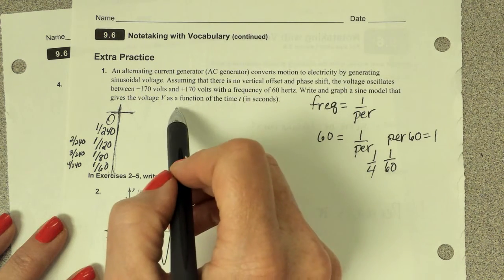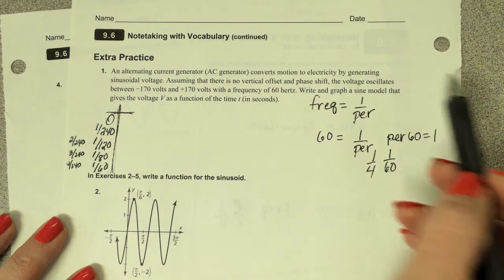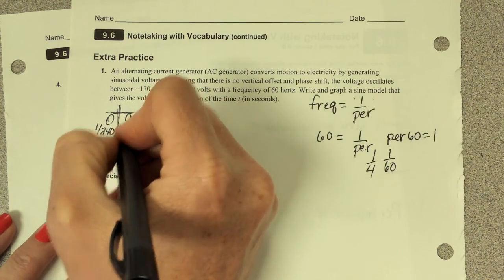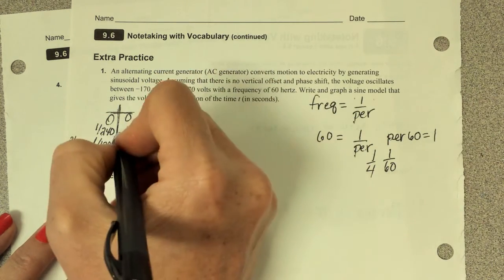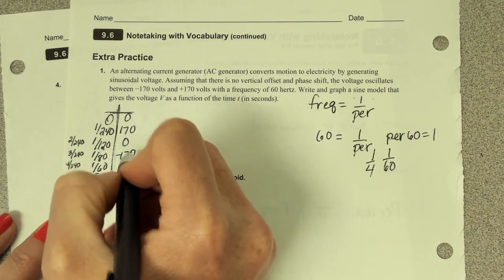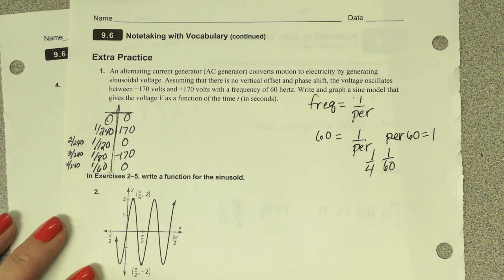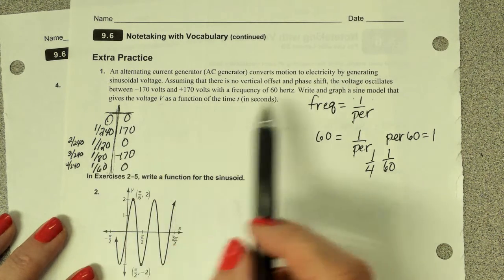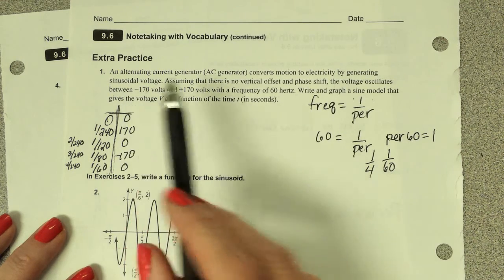And then it's going to be saying then that because it has to follow a sine model, it's going to have to go 0, and then reach its high point of 170, then it goes back to 0, then it reaches its low point, then it goes back to 0. So we're trying to come up with an equation for this. We want to write the sine model.